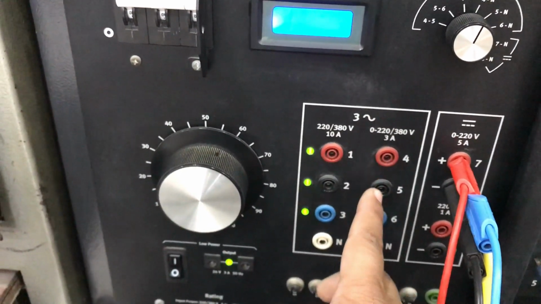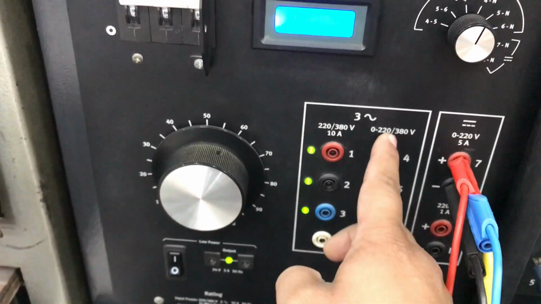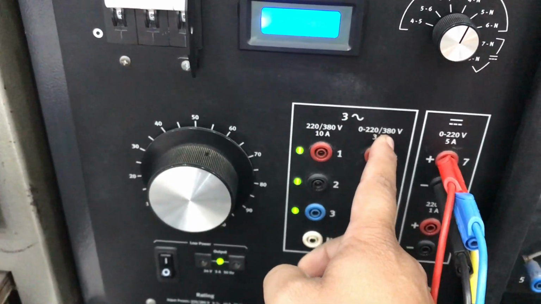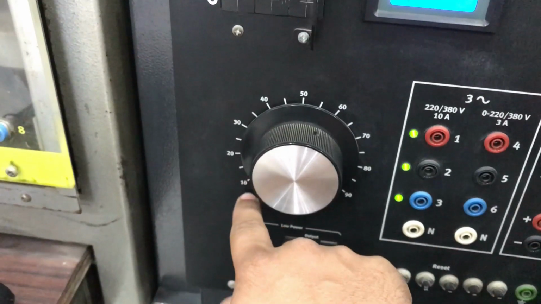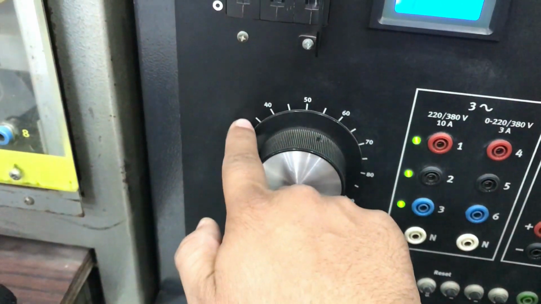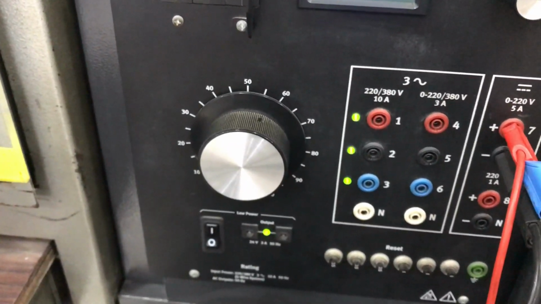From line to line phases, from 4 to 5, 5 to 6, or 4 to 6, you will get a variable voltage of up to 380 volts, and you can change this using this knob. The numbers that you see, 10, 20, 30, 40, 50, 60, 70, 80, 90, tell you the percentage.